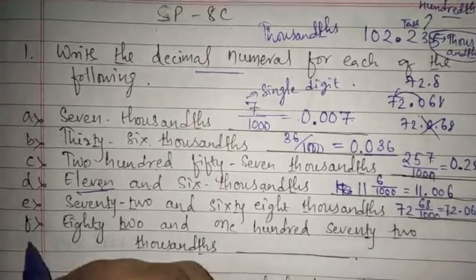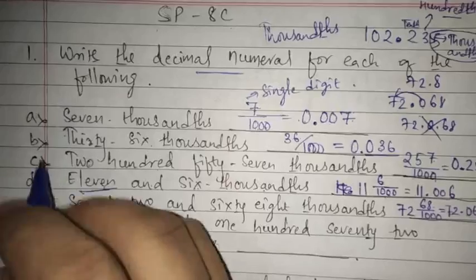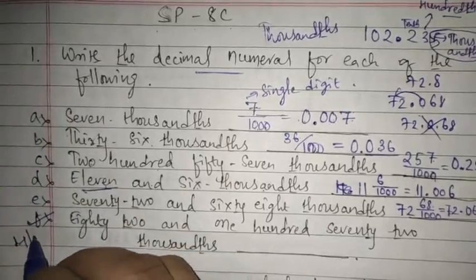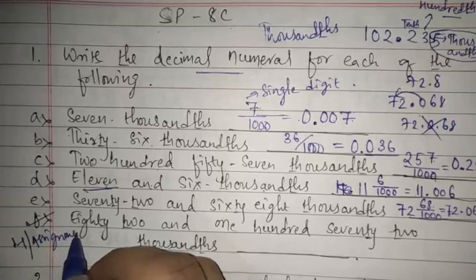Okay, the last one we have, 1F, will be a home assignment. I hope you have understood the concept.